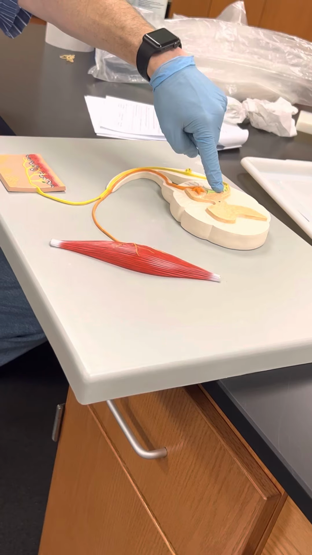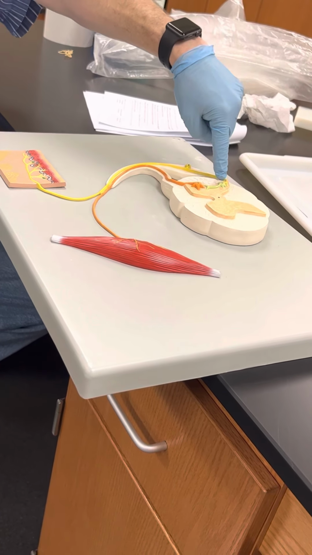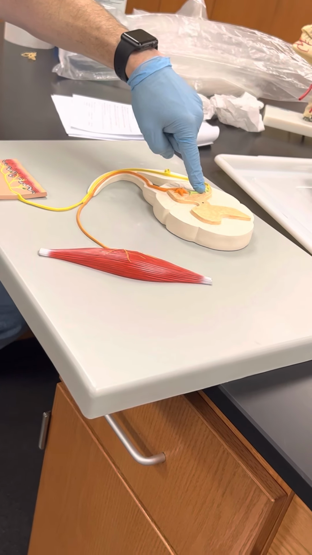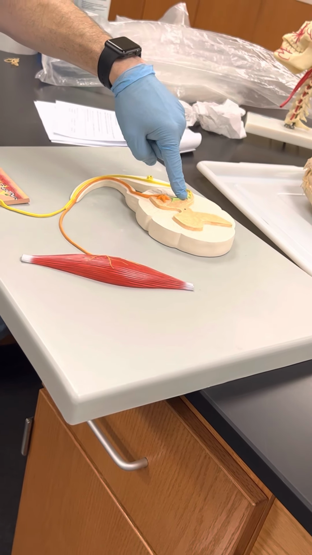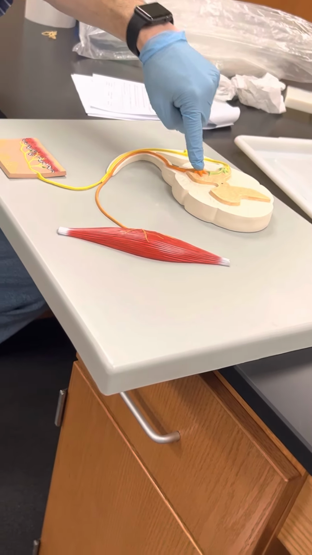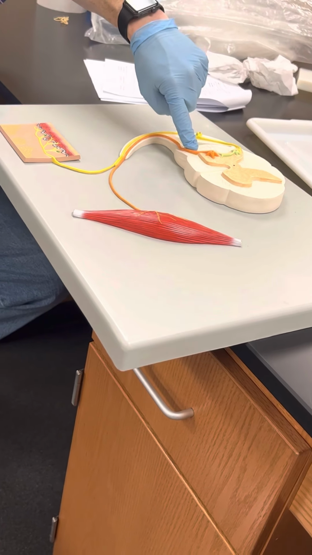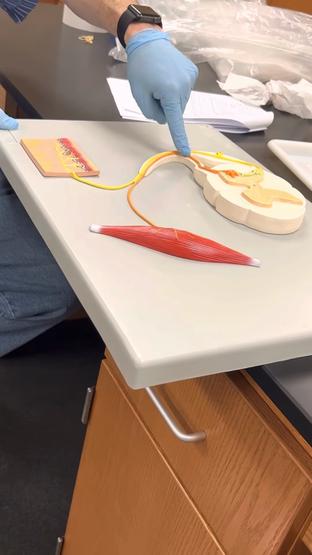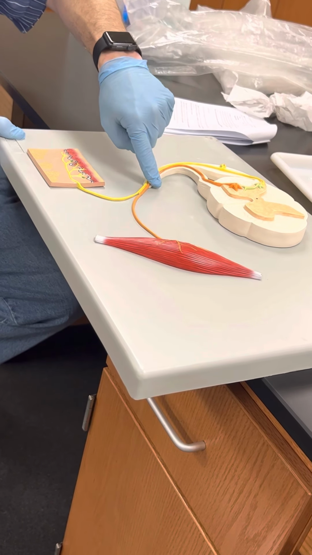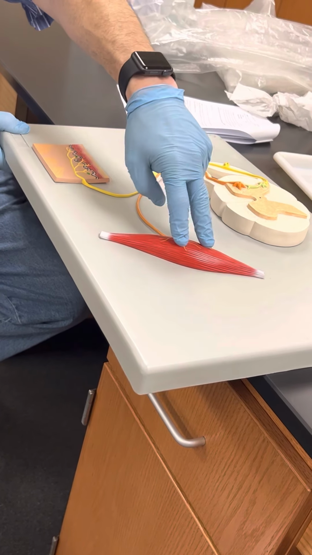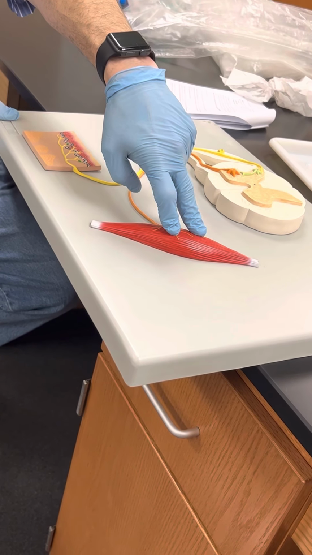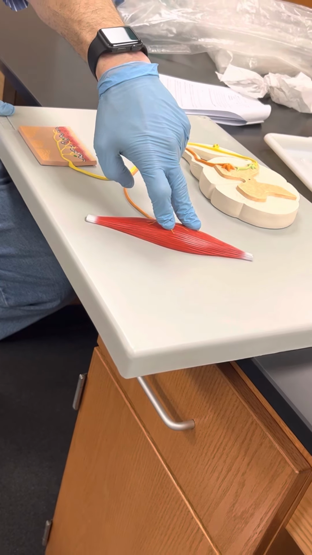Inter meaning between. So this is the neuron between the sensory and the motor. You only find interneurons in the spinal cord and in the brain. Okay? The interneuron synapses with the motor neuron. The motor neuron comes out the ventral horn into the ventral root, and then to the effector muscle, or the effector organ, whatever that thing is going to be, that's going to move or contract or what have you. Okay.